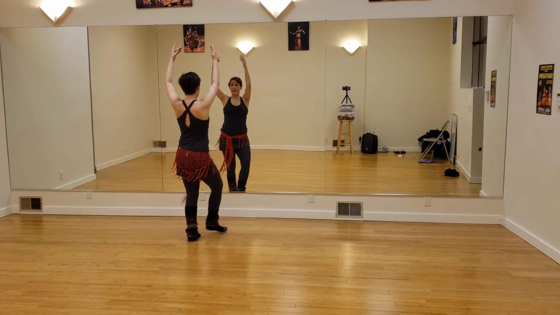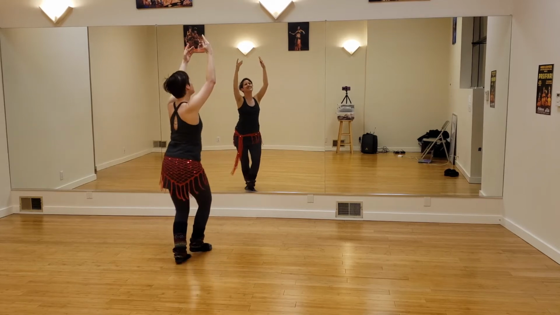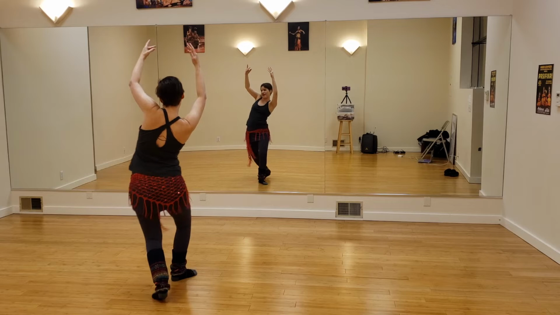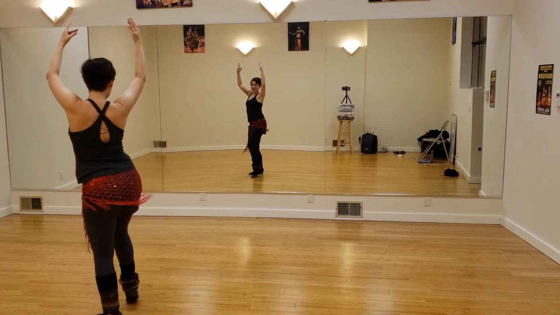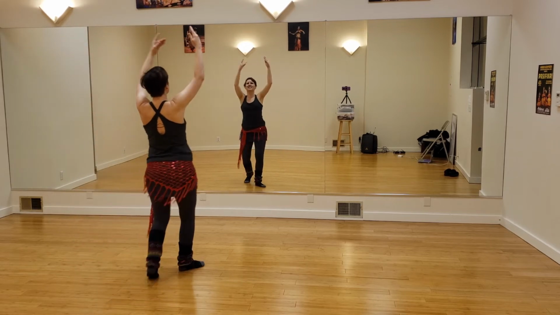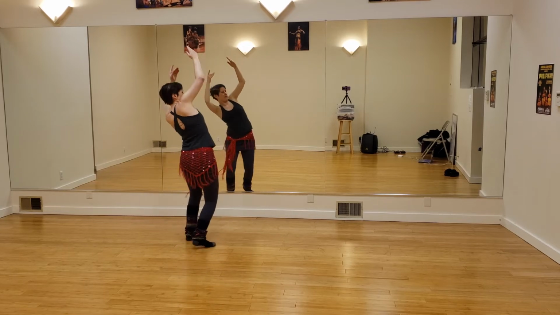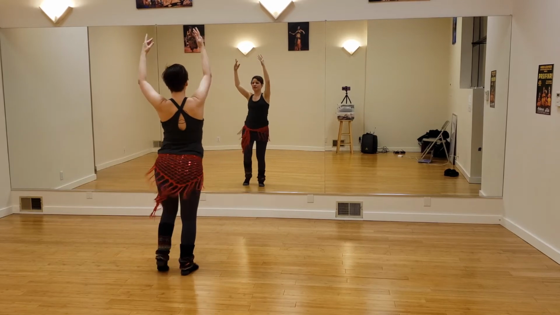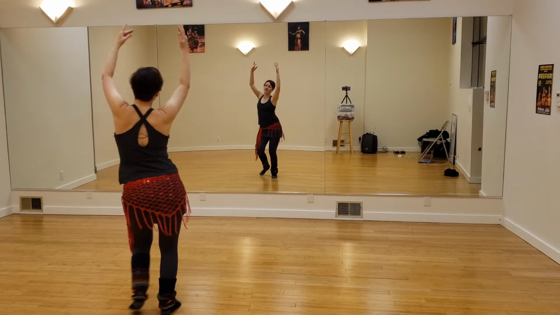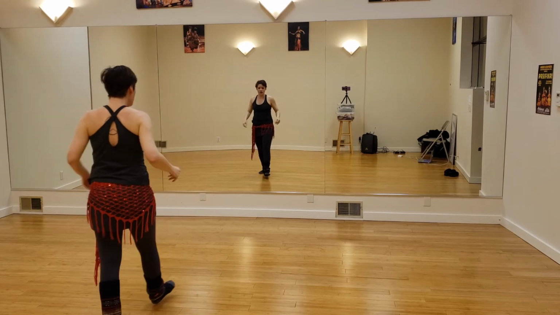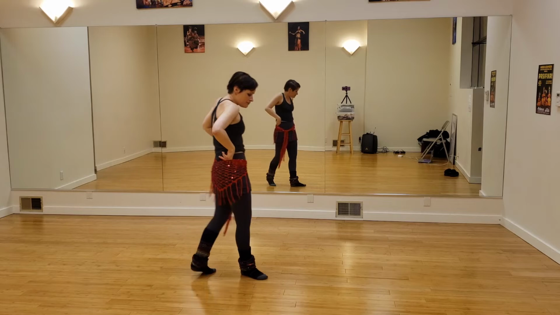We also went backwards: back, 2, 3, pivot, back, 2, 3, walking forward, walk, 2, 3, pivot, going backwards, back, 2, 3, pivot. So walk with pivot on an angle.